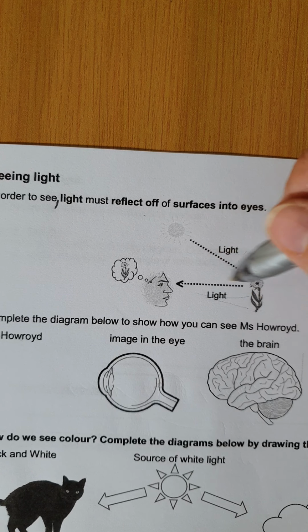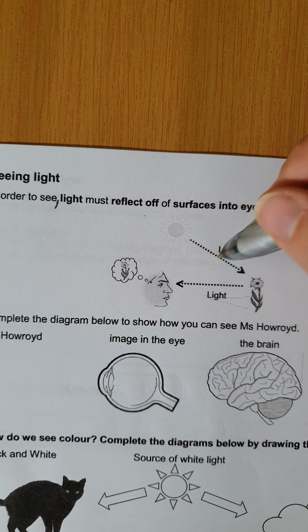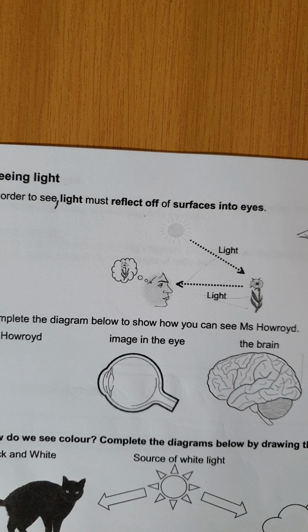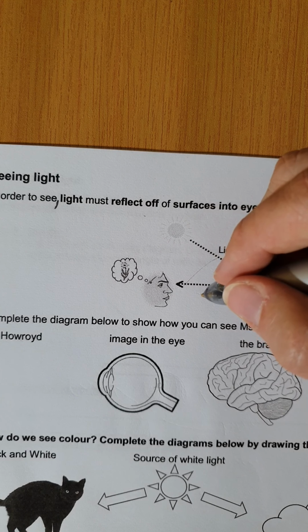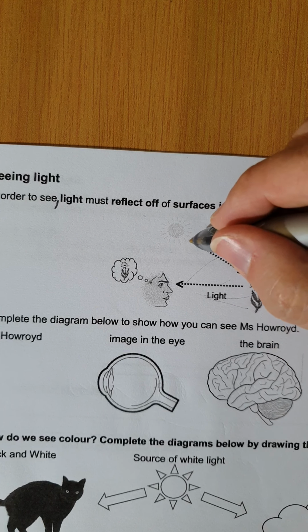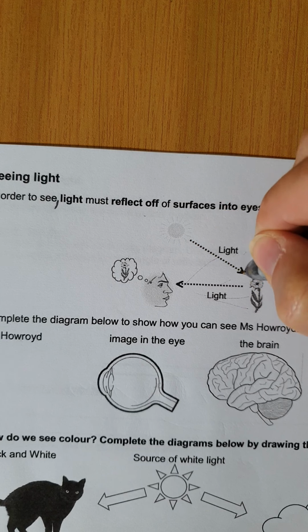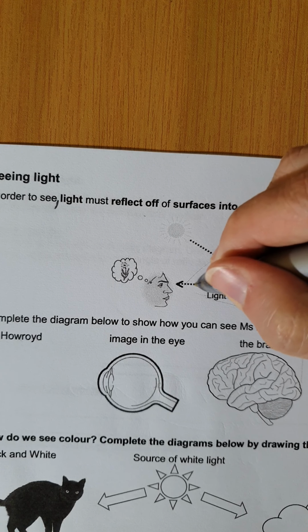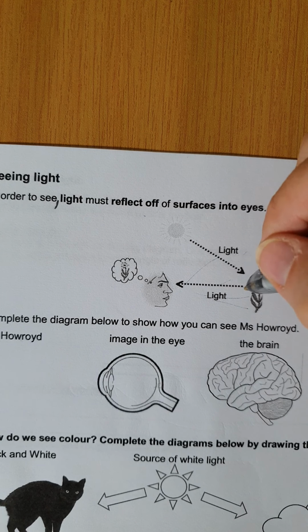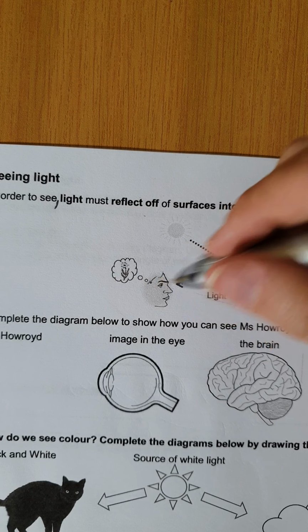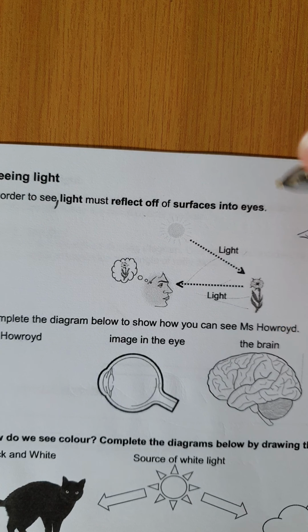Now, obviously, we're getting light coming off of lots of things that are going into our eyes all the time. That's why we can see so much at one go. But this is just taking one little light ray from the sun and one little light ray that comes off of the plant, and we can now see, oh, look at that, he sees a flower.